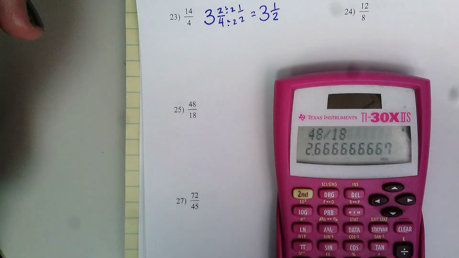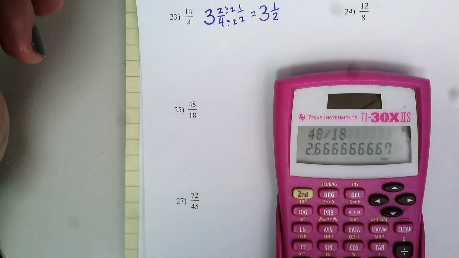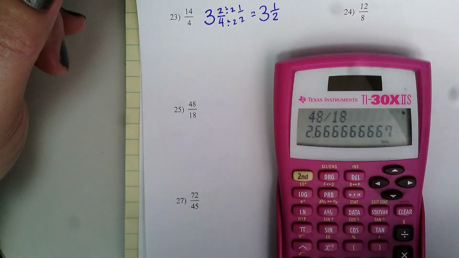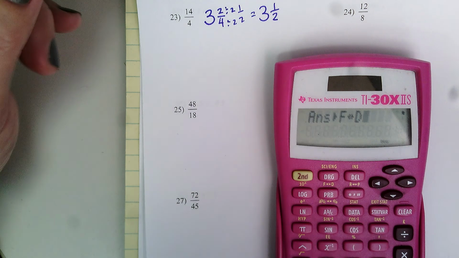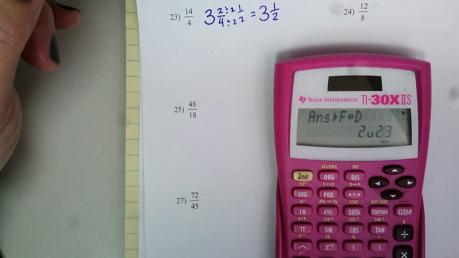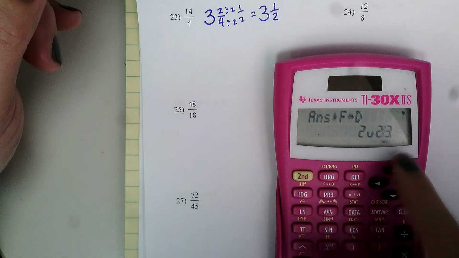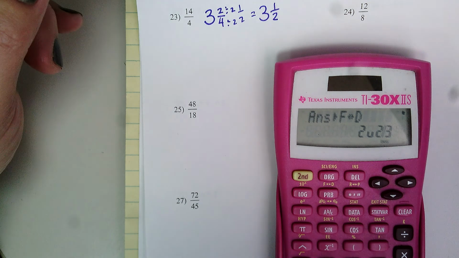Well, if you have a TI 30X calculator, all you have to do to convert it is hit second, and then see that F to D, that means fraction to decimal or decimal back to fraction. And it gives you the answer, 2 2/3. That little U is 2 2/3.